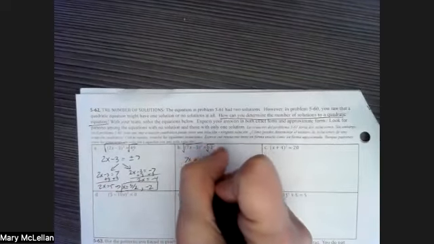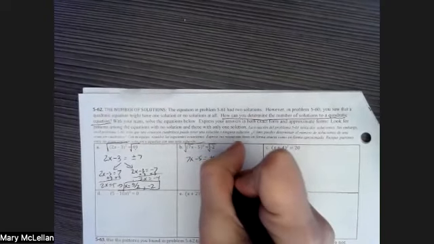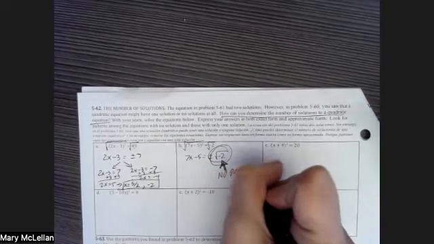Next problem. I take the square root of both sides. I get 7x minus 5 equals plus or minus the square root of negative 2. Ooh, this is impossible. Well, it's not impossible, but we're not doing it at this level. No real solutions to square roots of negative numbers.